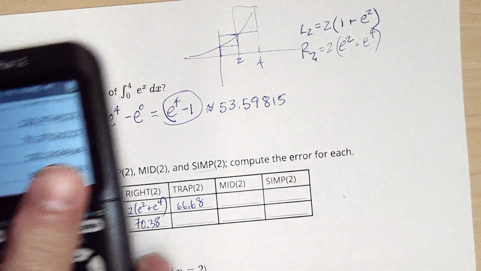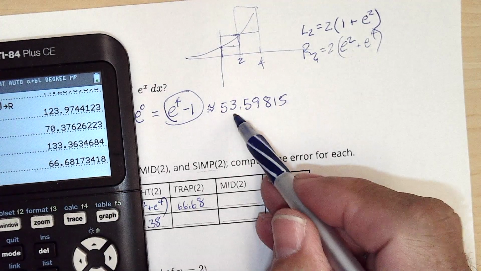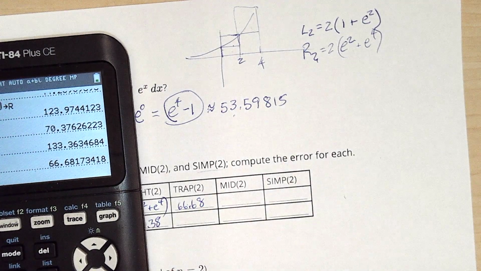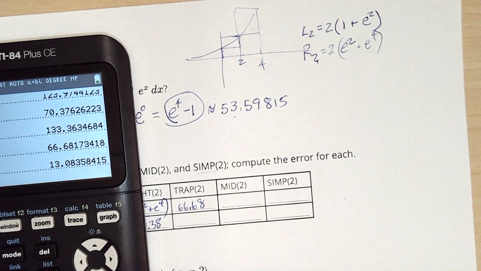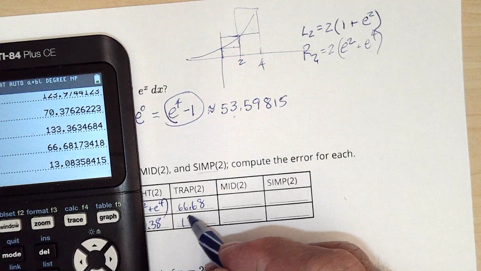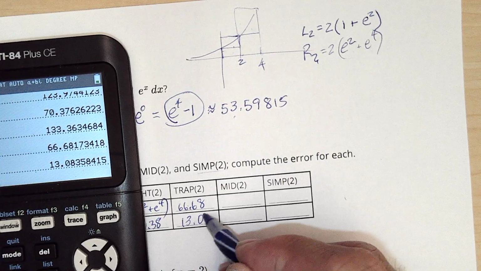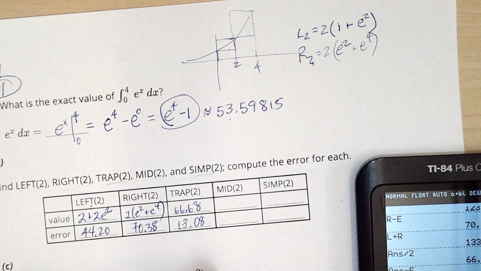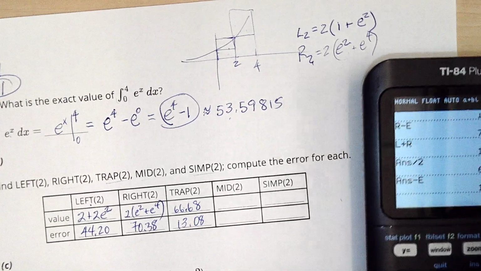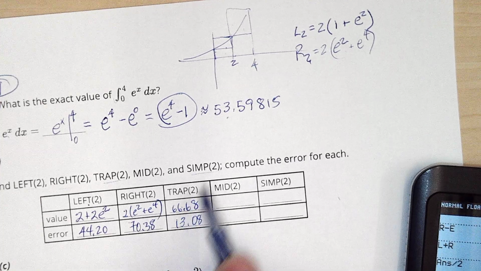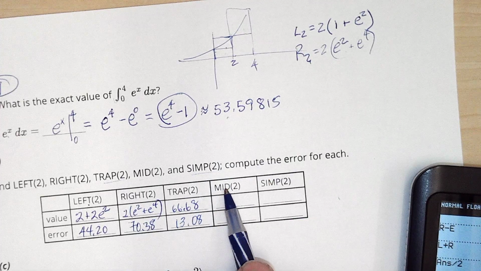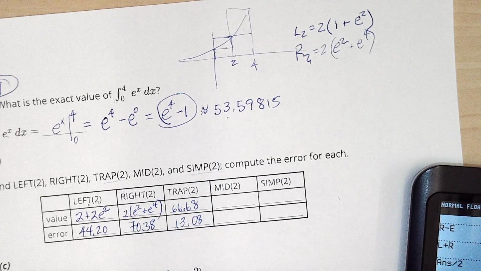And how does that compare to the exact? Well, that's closer yet. I'm going to take that answer minus the exact, and I get an error of 13.08. The error is getting better. Let's do the midpoint. Notice this one was over the 53, so the midpoint should be under.